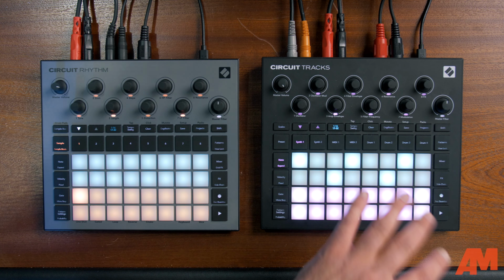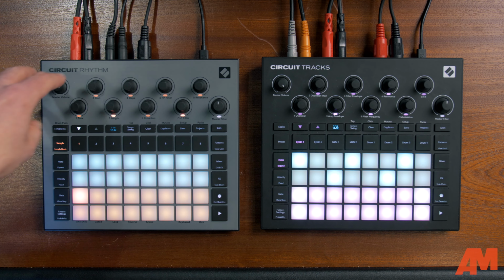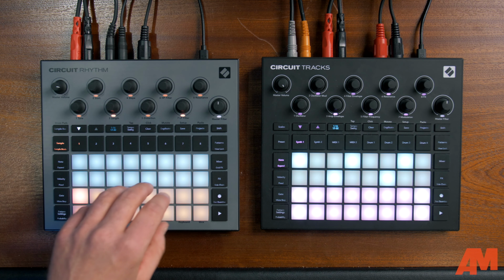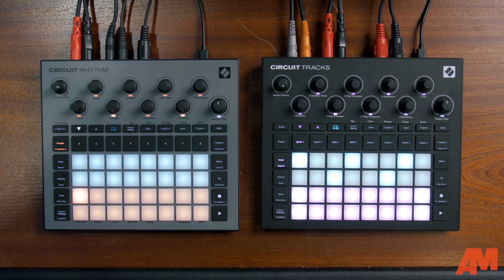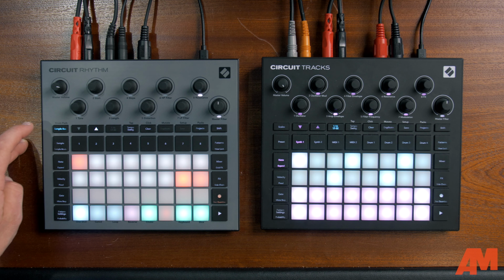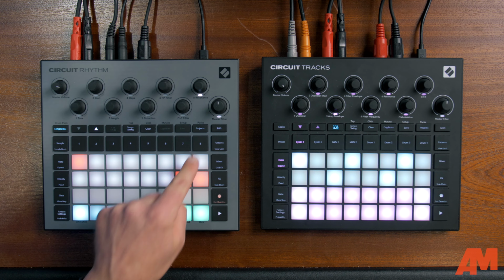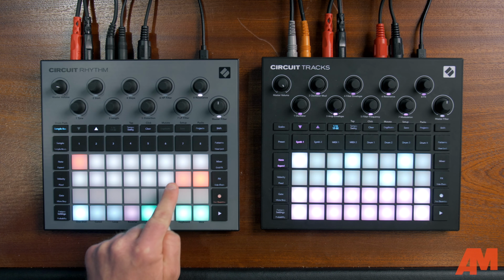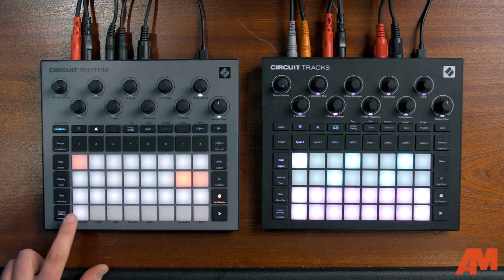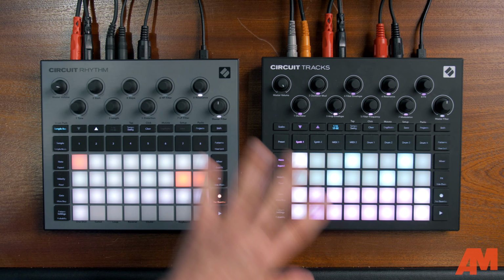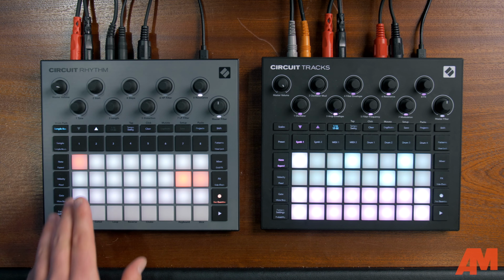Now I have Circuit Tracks output running through the inputs of Circuit Rhythm, so let's go ahead and sample part of my beat and then turn it into something new. To do that, I'm going to go to the sample record page. I'm going to scroll all the way down to my 8th page. I have a couple of empty sample slots here, so I'm just going to select one. And I have some controls down here that are set up already. One of them is the threshold, and that means that when I hit record, it won't actually record the sample until it hears something coming in, which is nice so I don't have to trim the top end of it.